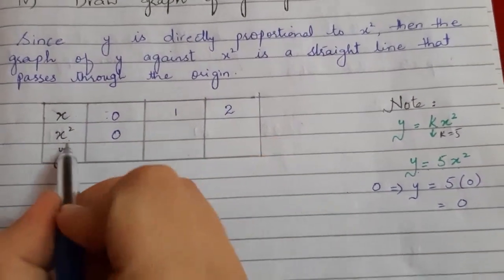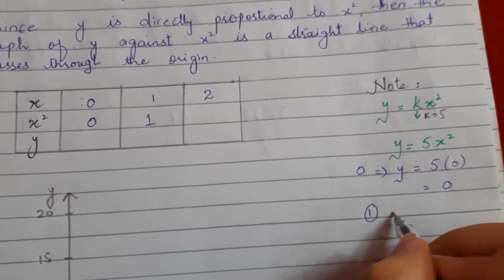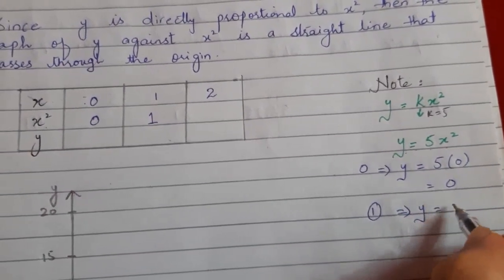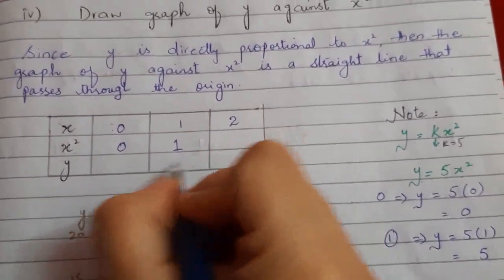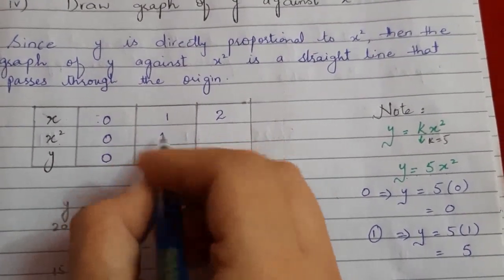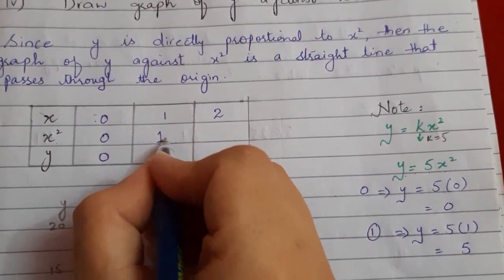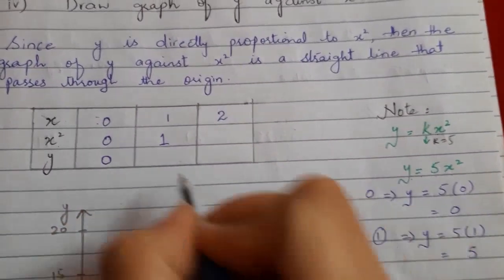For 1, the value of x square will be 1. It means that for 1, the value of y is equal to 5 into 1, which is equal to 5. So here we are going to write the value of y as 0, and for x square, the value of x square is 1, and for it the value of y is 5.